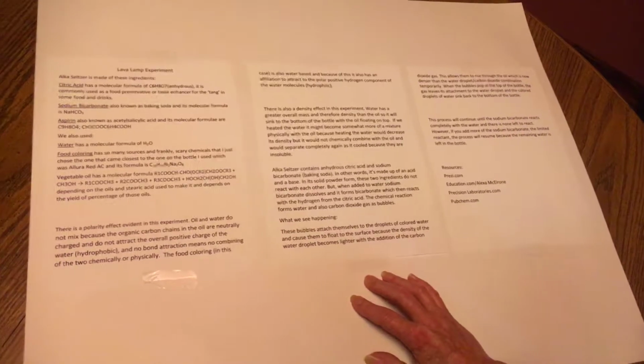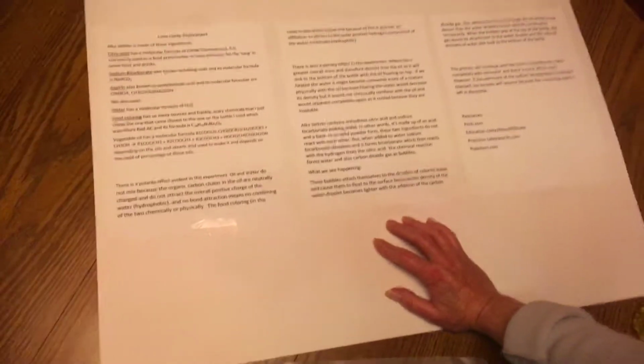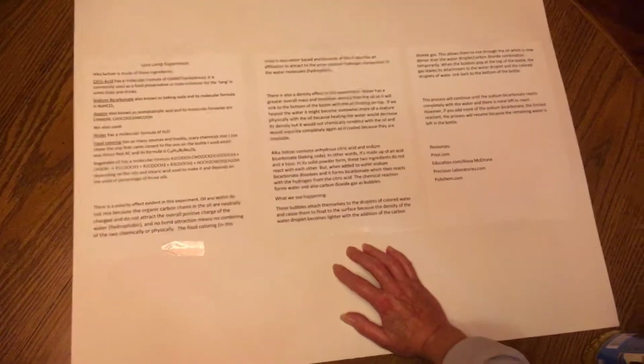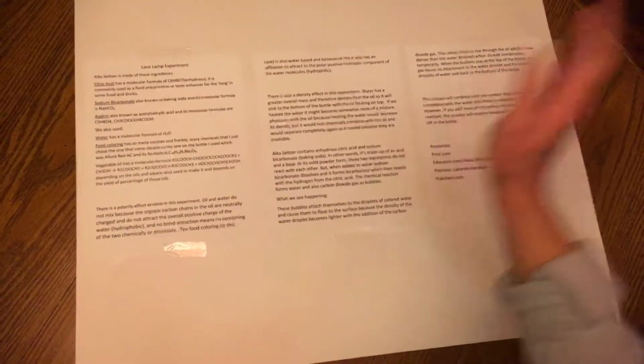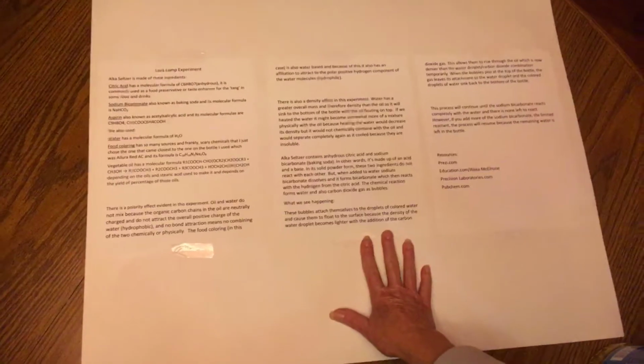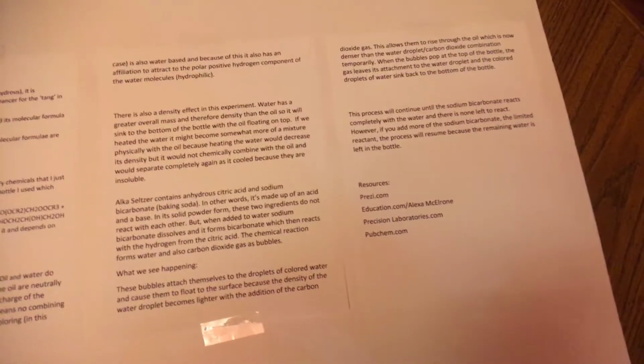There's also a density effect in this experiment. Water has a greater overall mass and therefore density than the oil, so it will sink to the bottom with the oil floating on top. You can physically try to turn the water and oil into a mixture, but they are insoluble, and so eventually, even if you heat the water, it will cool and they will separate completely.